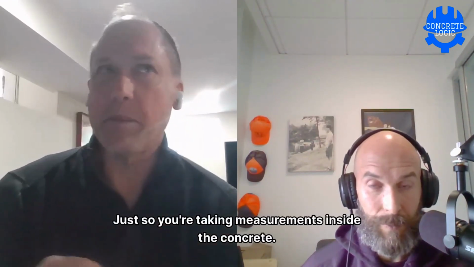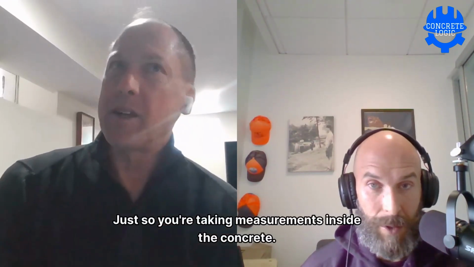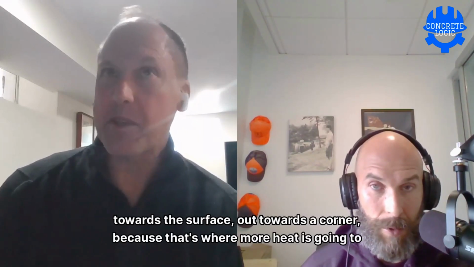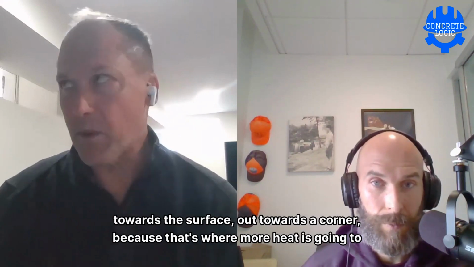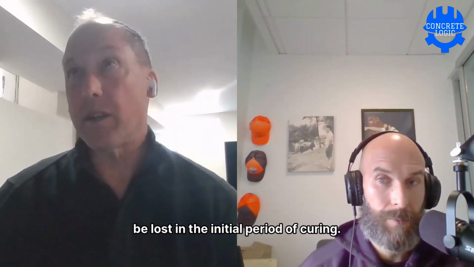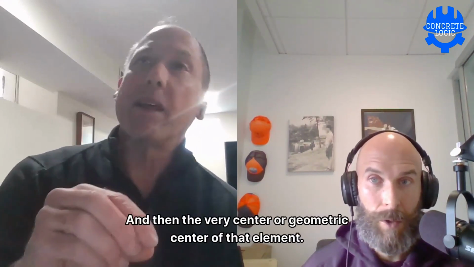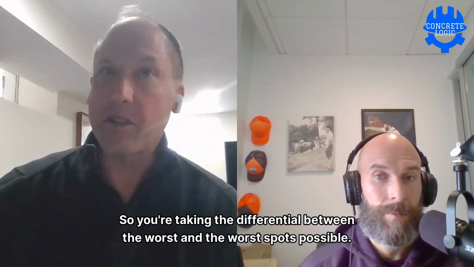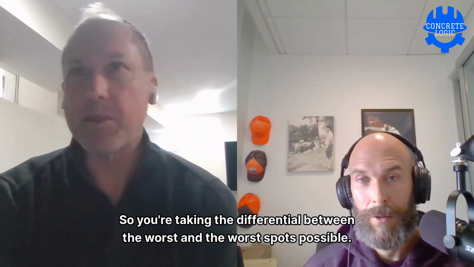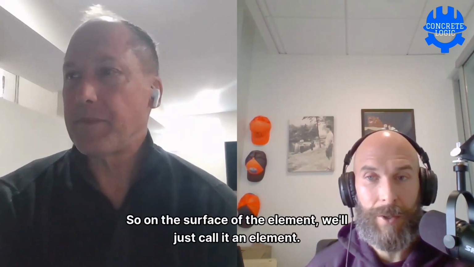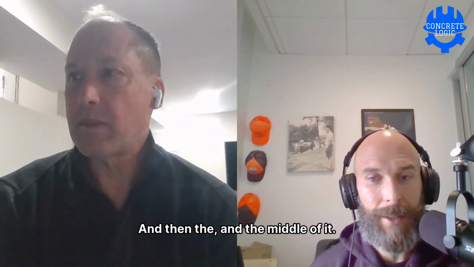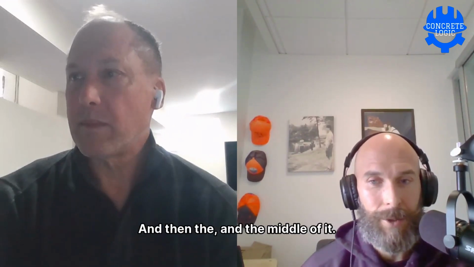So you're taking measurements inside the concrete. So the worst case scenario, the coldest spot is going to be up towards the surface, out towards a corner, because that's where more heat's going to be lost in the initial period of curing. And then the very center or geometric center of that element. You're taking the differential between the worst spots possible. Gotcha. On the surface of the element, and then in the middle of it, so it's core. Yes. Okay.